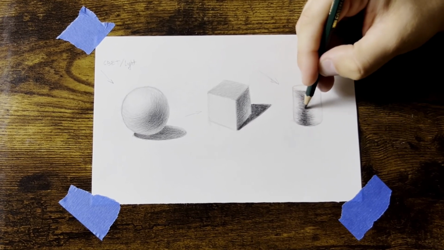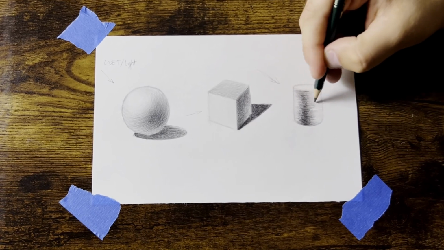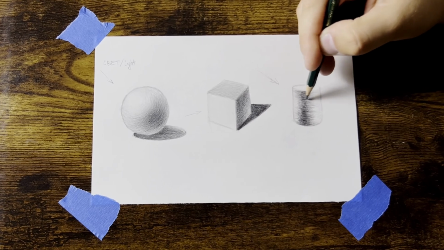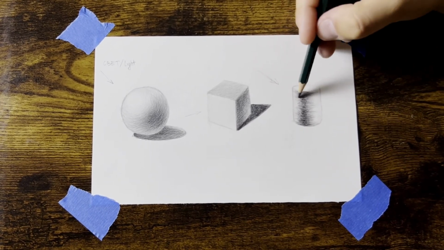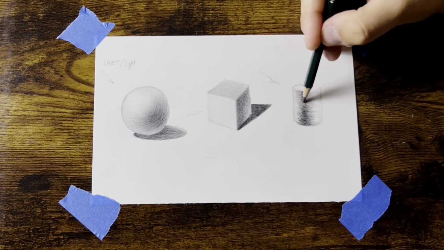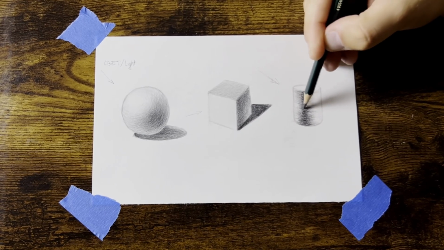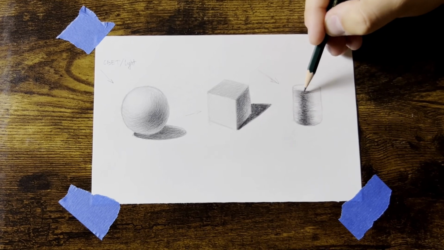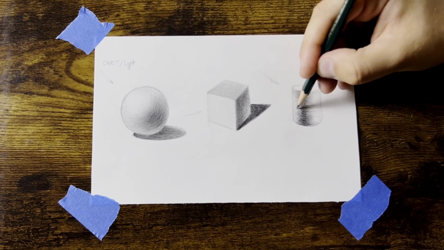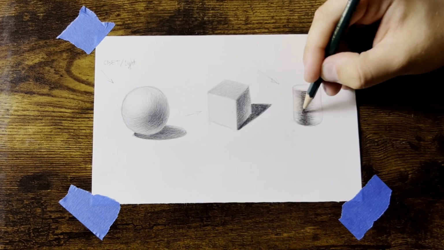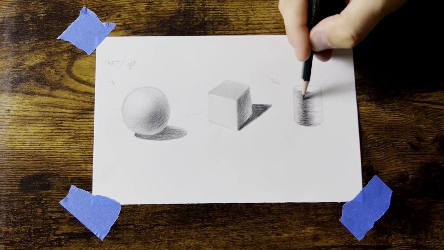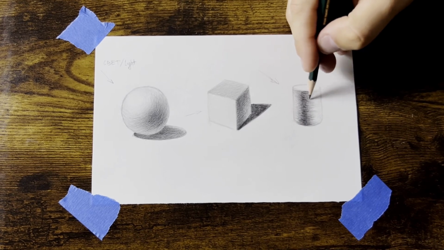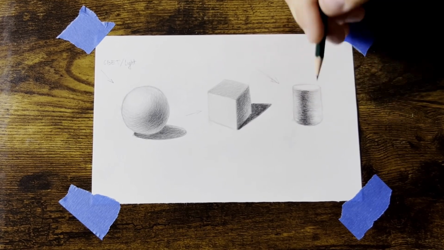The light source is on the right, so the middle area of the cylinder falls into core shadow, while the left side has reflected light. Again, notice that I shade following the curve of the form, not just with vertical strokes.